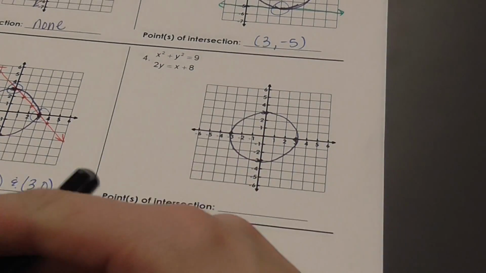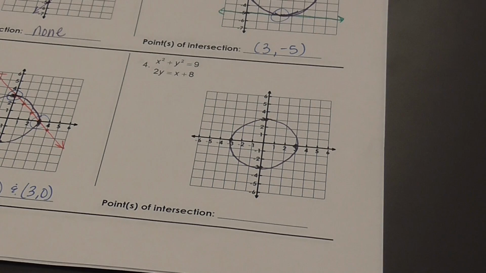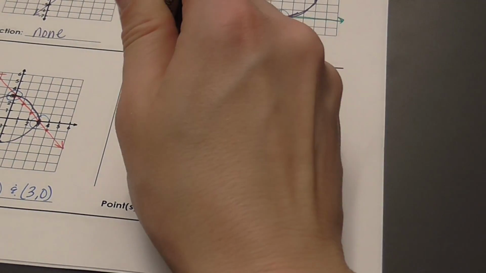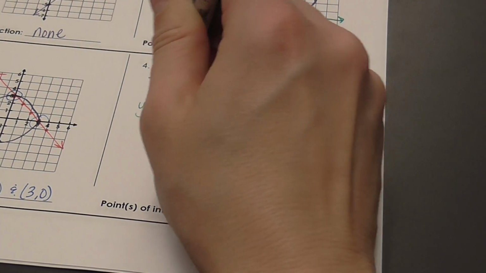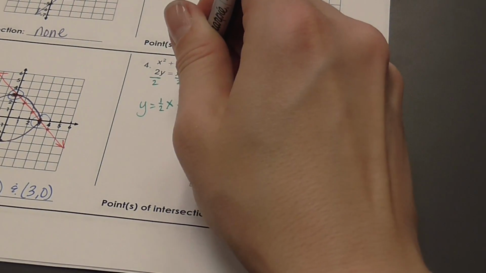Alright, so this one, I have got to get the y by itself. The only thing left to do to get that y by itself is divide by 2. So I'm going to divide everything by 2. So this is y equals, and this is the same thing as 1/2 x plus 8. Excuse me, 4. 8 divided by 2 is 4.